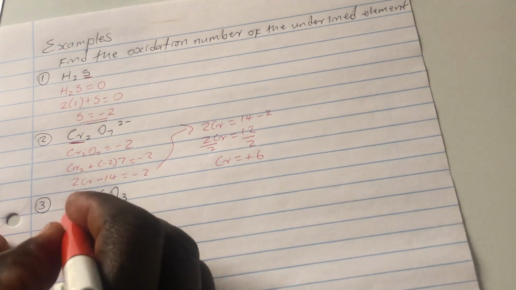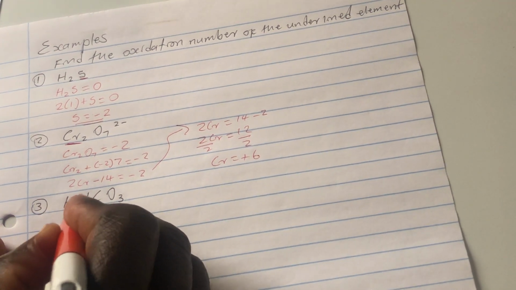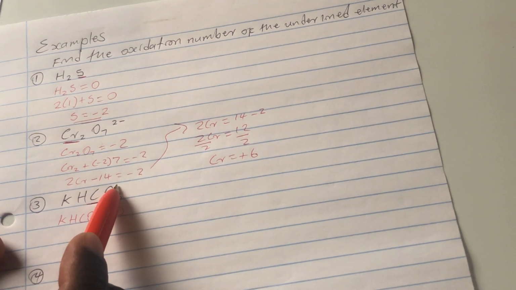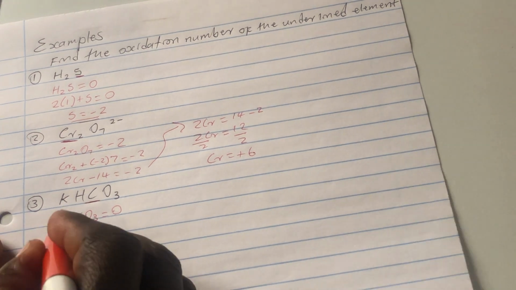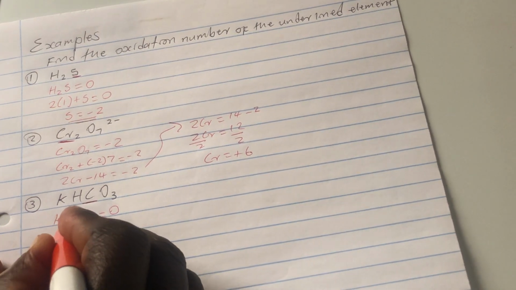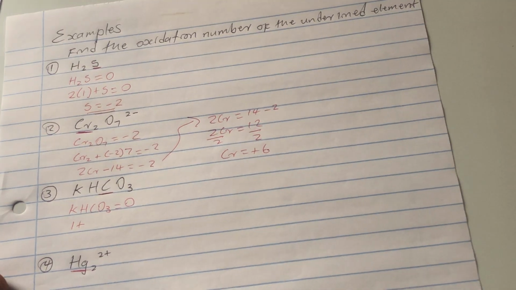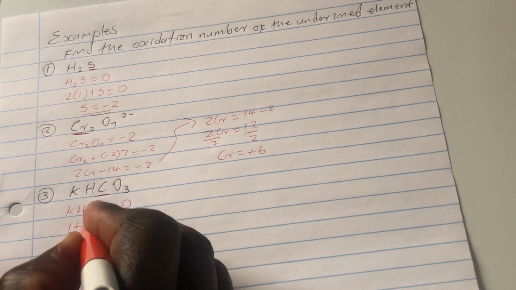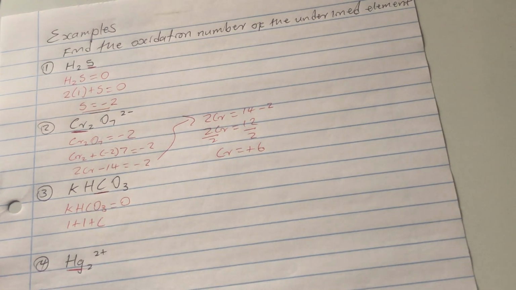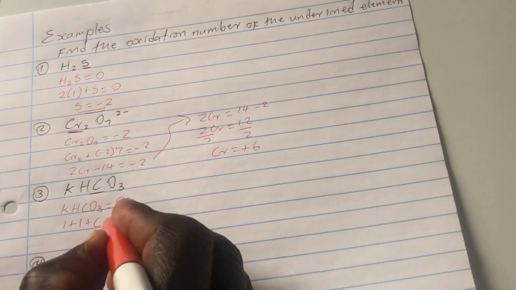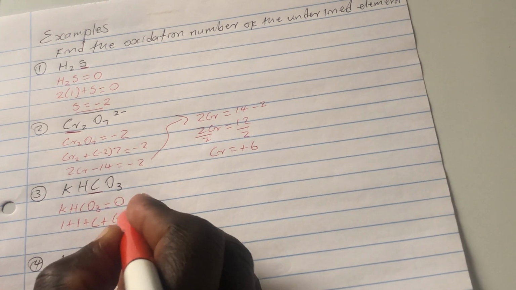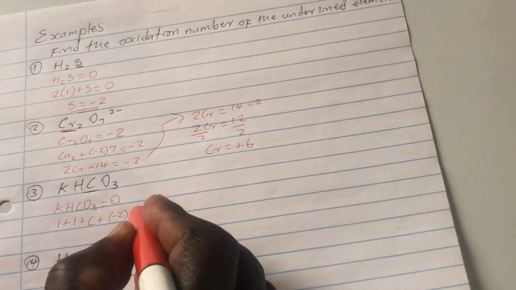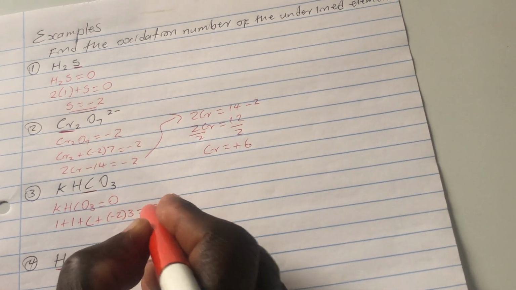But I'll first write it in this way before I do substitution. KHCO3 equals 0 because of the charge 0 here. Then substitution. Our K is 1 plus. Our H is also 1 plus. C, the one that we are looking for, plus. Oxygen is -2 times 3. -2, the oxidation number of oxygen, times 3 equals 0.